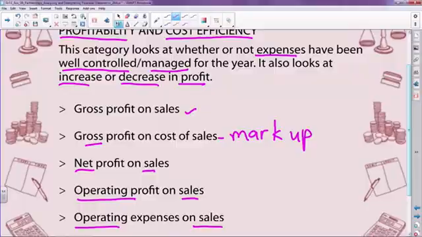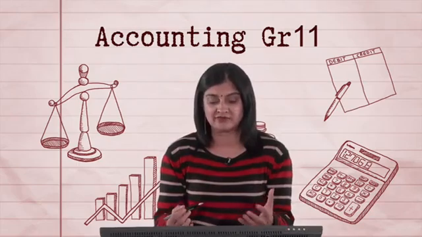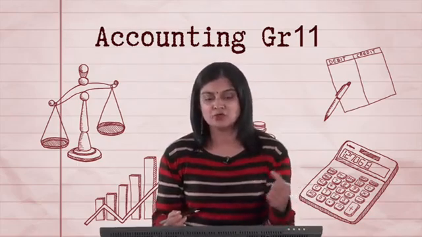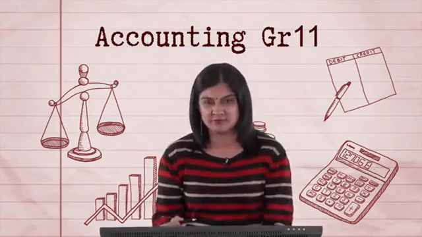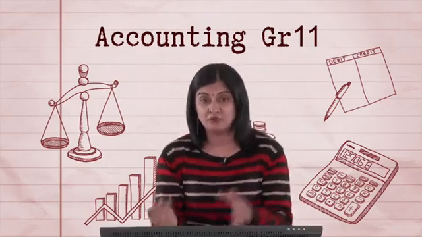Now remember, guys, when it comes to analyzing financial statements or calculating ratios, obviously this involves you learning certain formulas or certain formats. When it comes to your cost efficiency or profitability category, it's very, very easy to learn off the format because the actual name of the ratio gives you the formula.